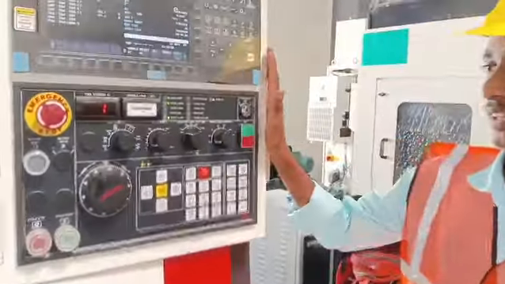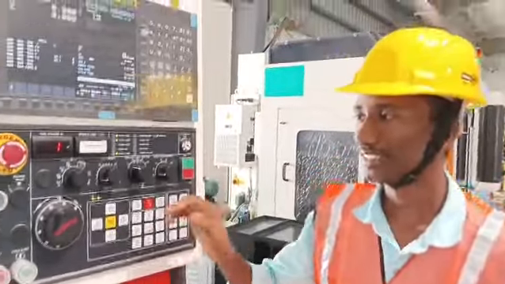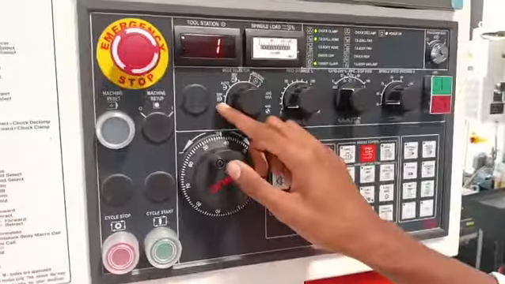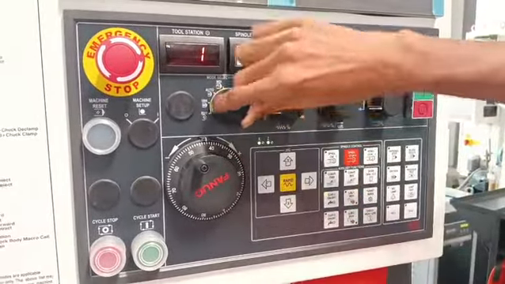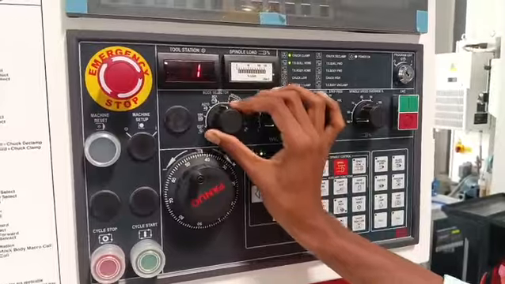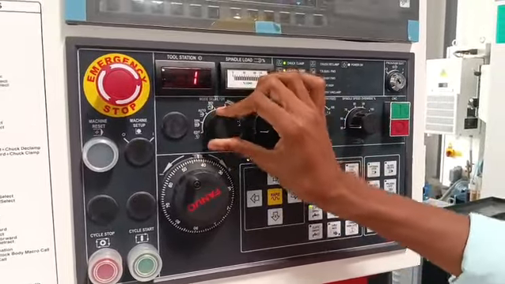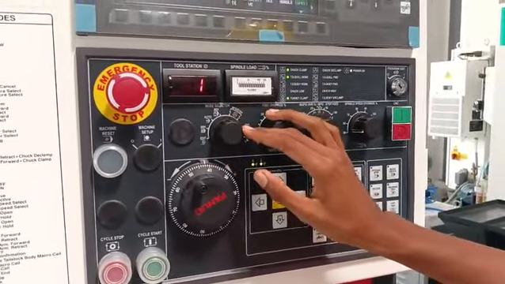These are the control panel. These are the machine control unit. These are the modes: edit mode, SBK mode, auto mode, MDI mode, MPG mode, jog mode, ZRN mode. These are the modes of the machine.